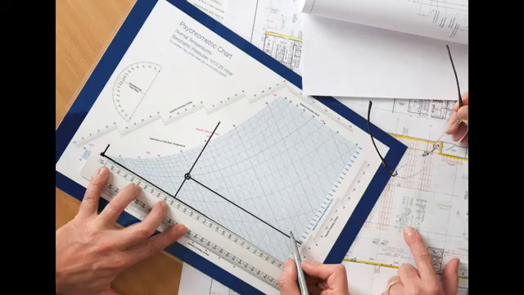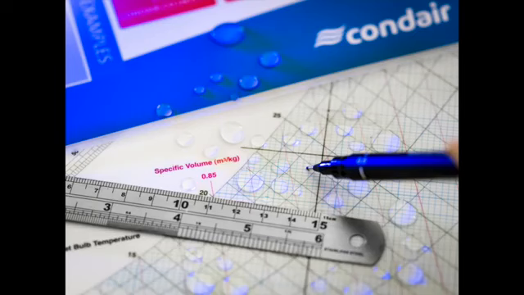You make that sound easy, Dave. It is once you've done it 100 times, but yeah, for the uninitiated it can be a complicated process. But we do have webinars explaining this calculation on our website, condair.co.uk, along with downloadable copies of the psychometric chart itself. And we're always happy to perform these calculations for anybody considering a humidification project.